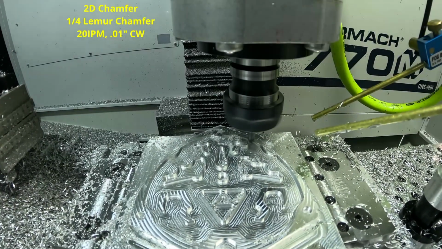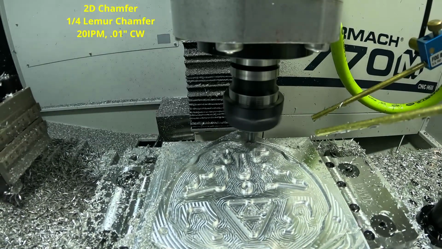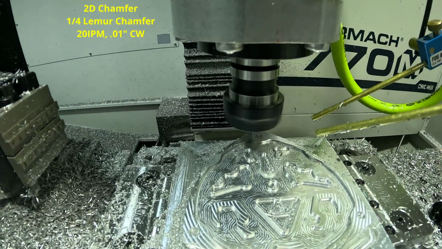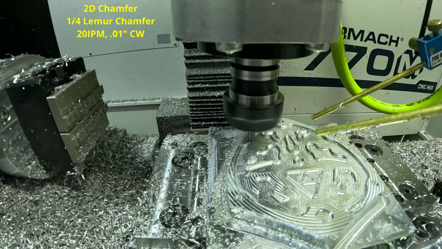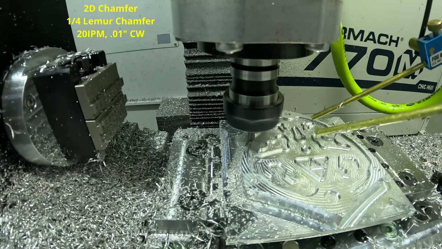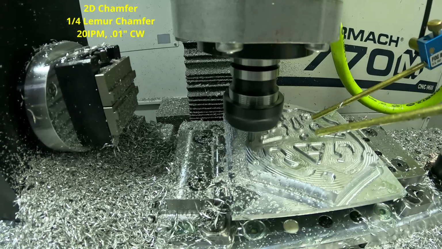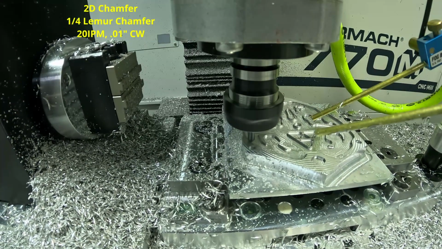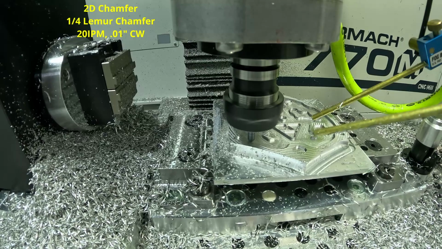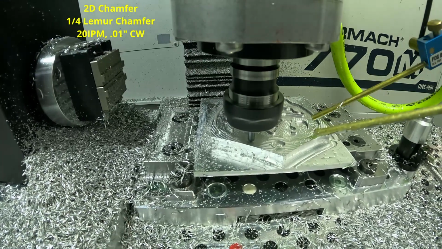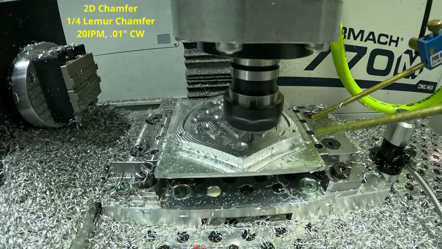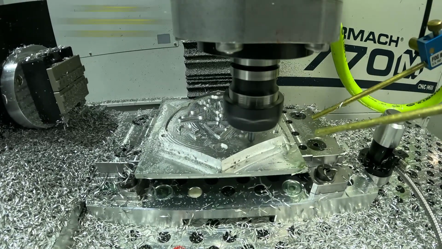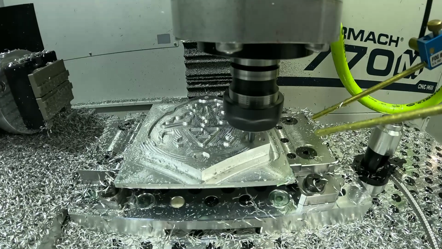All right, so here is our first 2D chamfer. We're using a 1/4 inch Lemur chamfer mill from Gorilla Tools, 20 inches per minute with a 10 thou chamfer width. So we're doing that for the large chamfers or the large contours on the inside of the shield and on the outside and around the holes on the top surface. The sidewalls for all the geometry on the inside of the center pocket are really 30 thousandths, so we'll come through next with another chamfering toolpath.